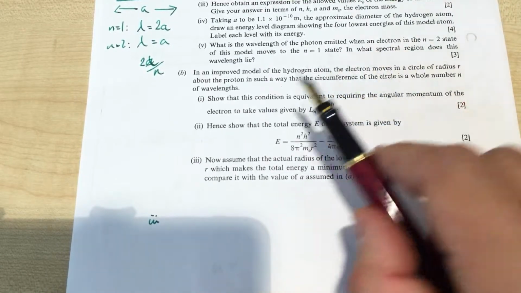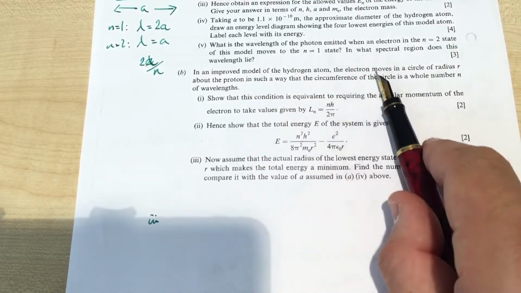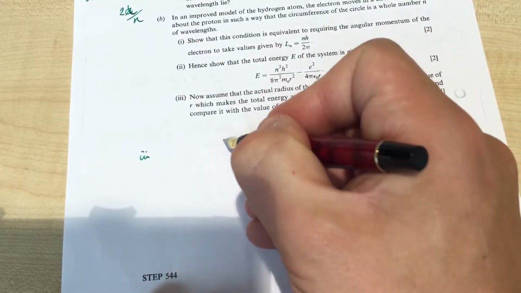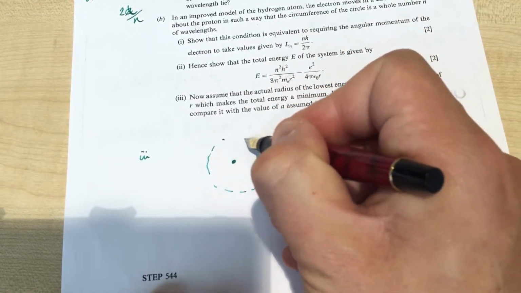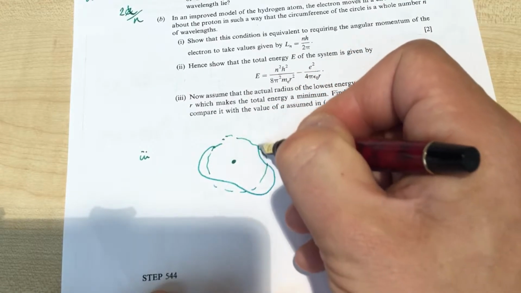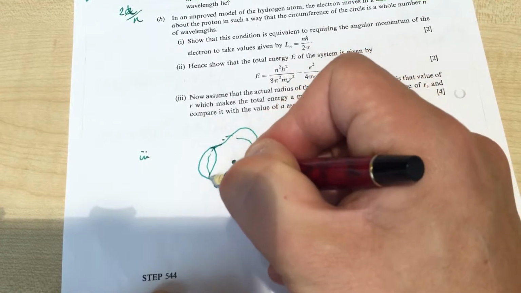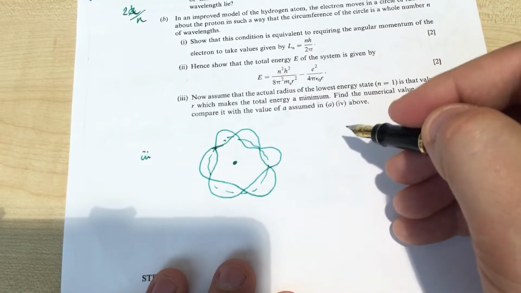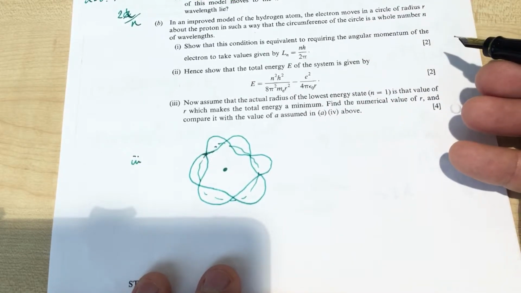So it's simply asking here: if you have an improved model of the hydrogen atom in which you have electrons in orbital shells that do something like this, rather than a straight line, maybe that gives a better condition for the situation.